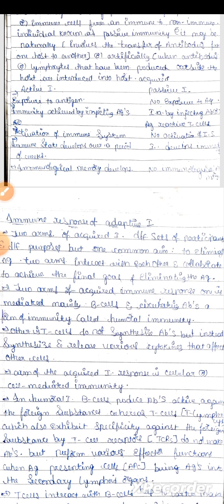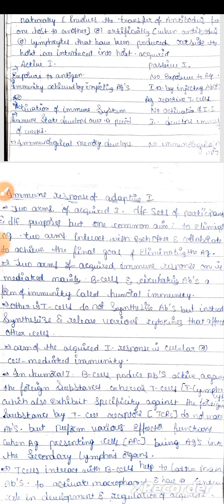There is activation of the immune system in active immunity, and no activation of the immune system in passive immunity. The immune state develops over a period of weeks in active immunity, and immediately in passive immunity. Immunological memory develops in active immunity. No immunological memory is present in passive immunity.